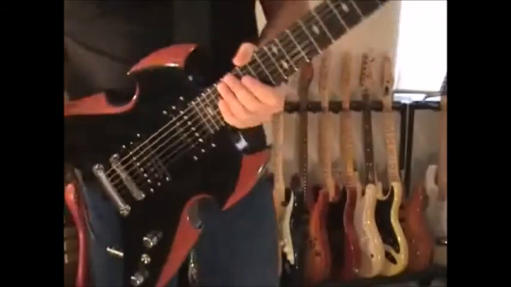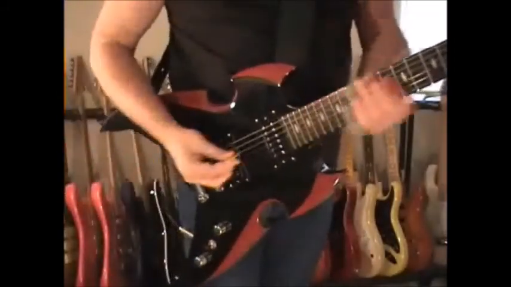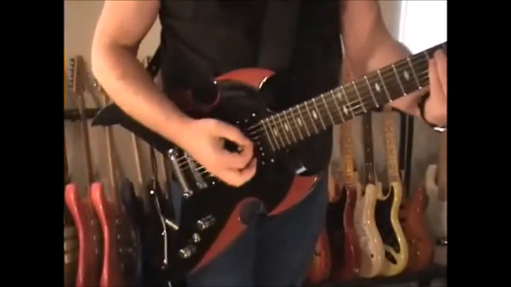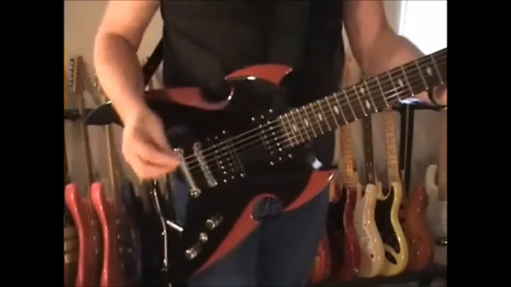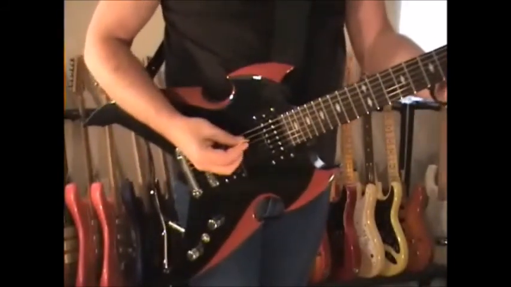Like I said before, you can go from clean sound, which is this, to a distorted sound by pressing on a distortion pedal.